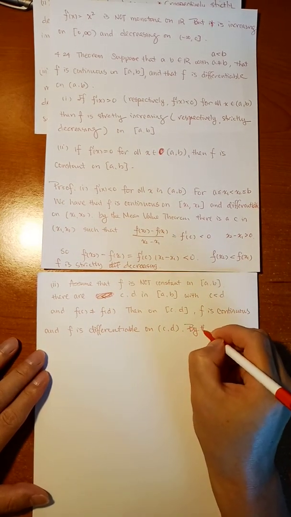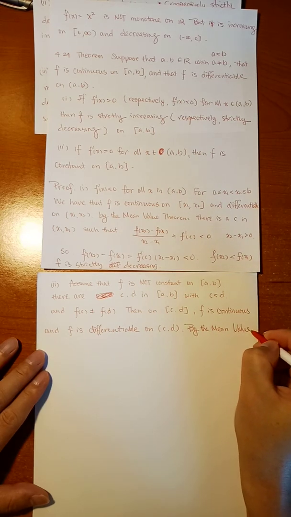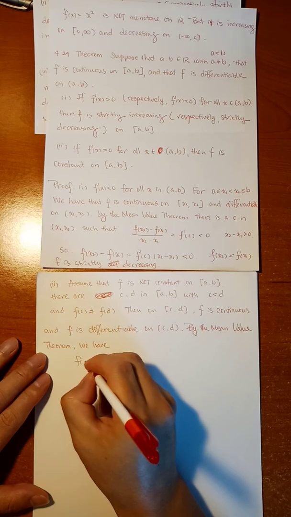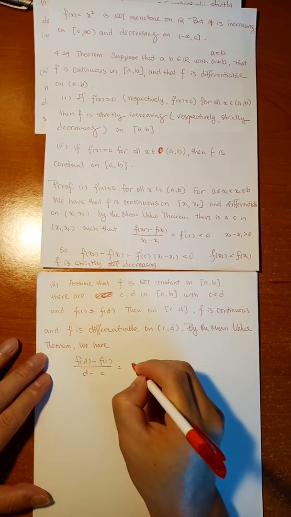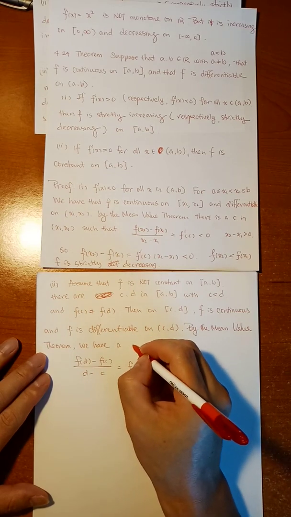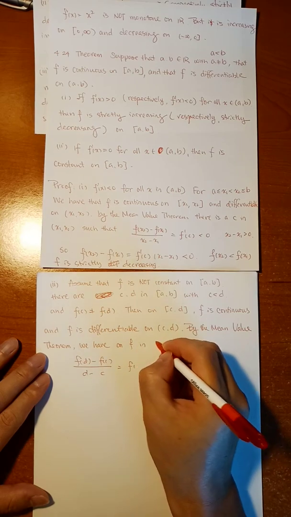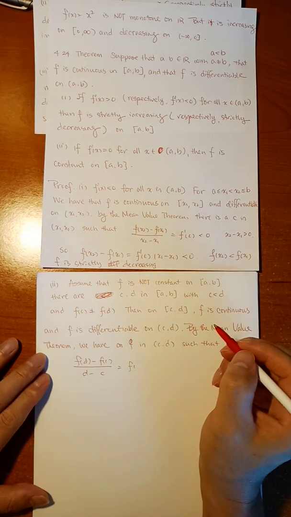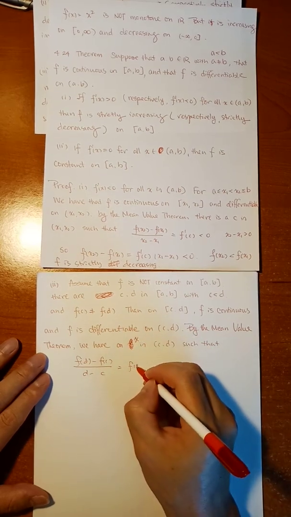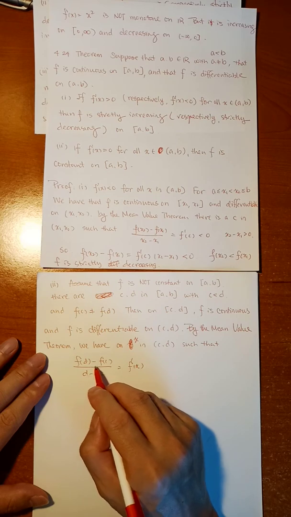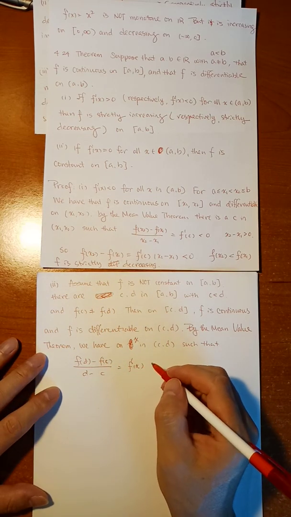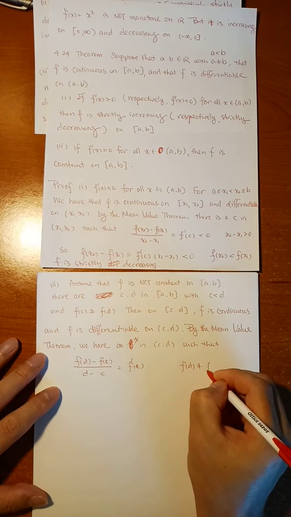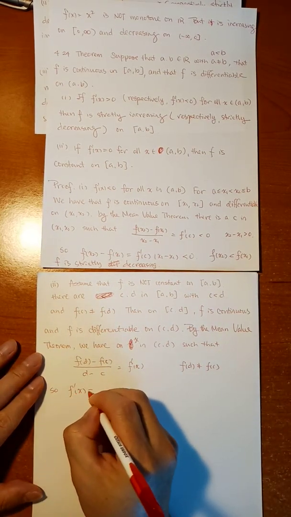And by the mean value theorem, we have an x in (c, d) — not g, we already used g, h, let's use x — such that (f(d) minus f(c)) over (d minus c) is equal to f prime of x. Since f(d) is not equal to f(c), f prime of x is not equal to 0.